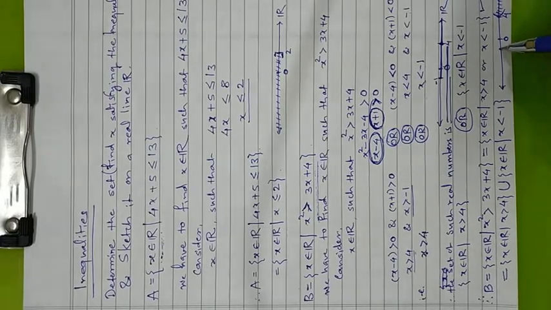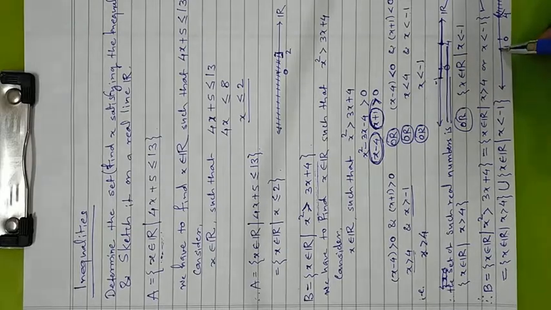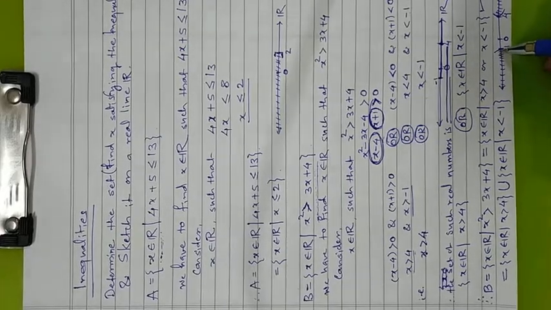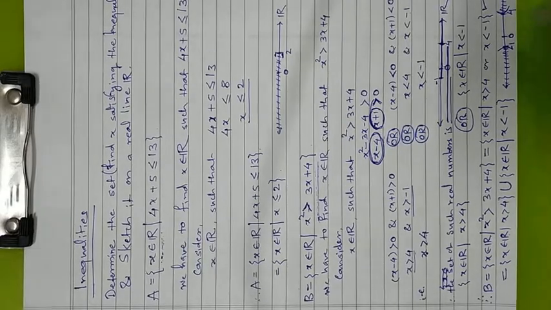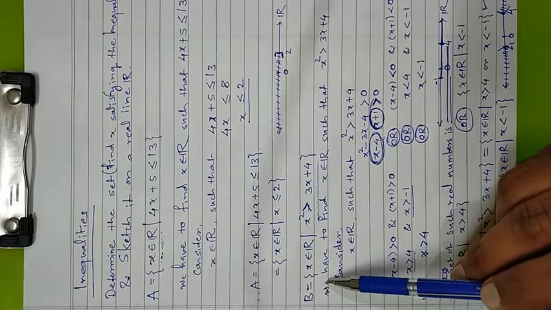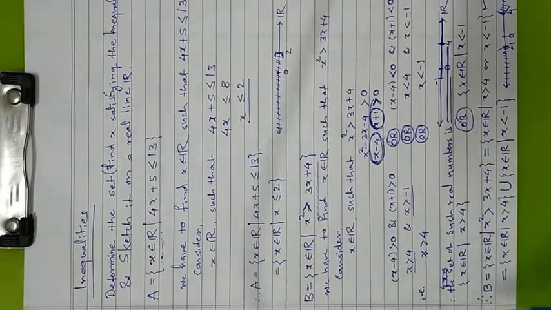If this is minus 1, I should have all the elements from minus infinity to minus 1. So this is the sketch of the set B, all real numbers x satisfying this inequality.